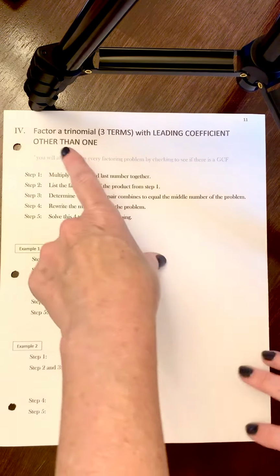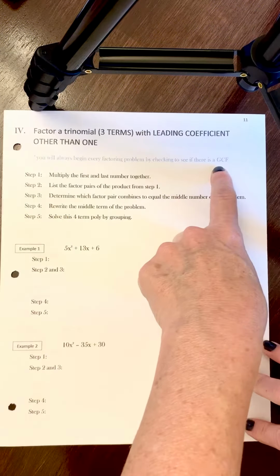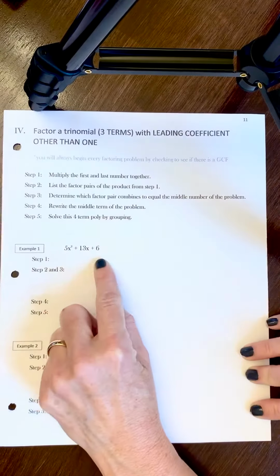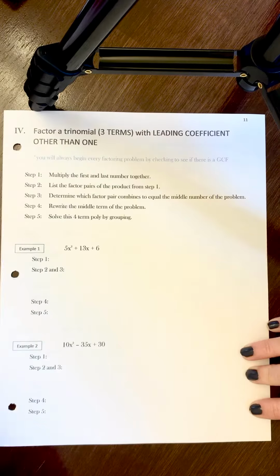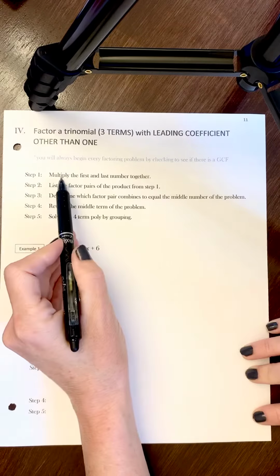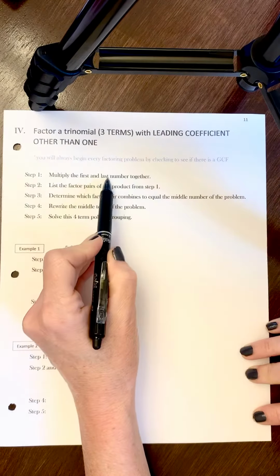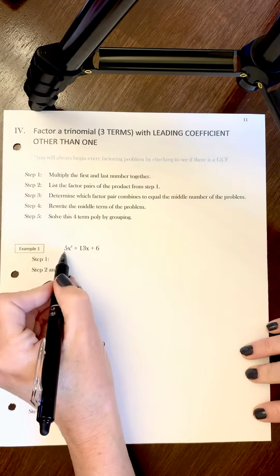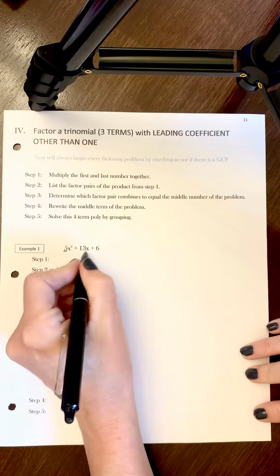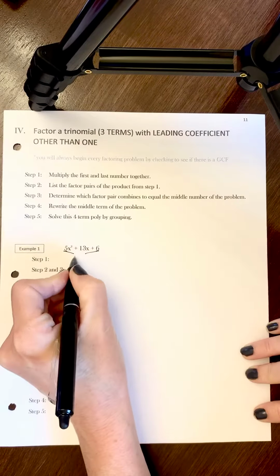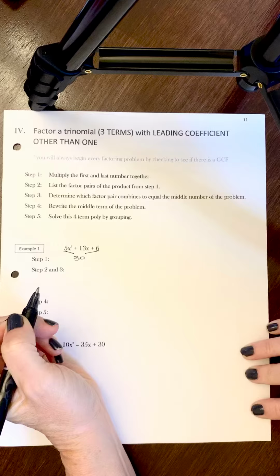So when we do that, I want to get out of the way, you always check for a greatest common factor. So if we look at this first example, they don't have anything in common, so we're good. There's no common factor. Now we're going to multiply the first and the last coefficient together, okay? The first number is a 5, and the last number is a 6. We're going to multiply those together and get 30.